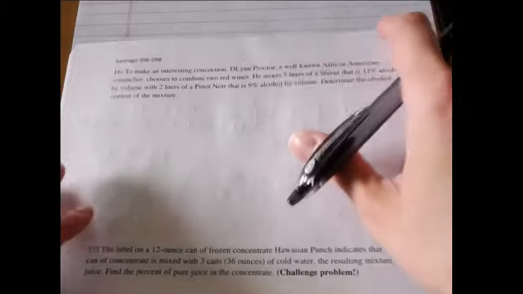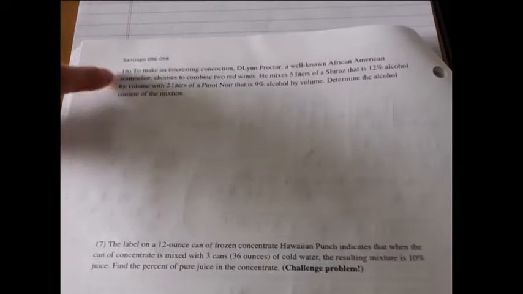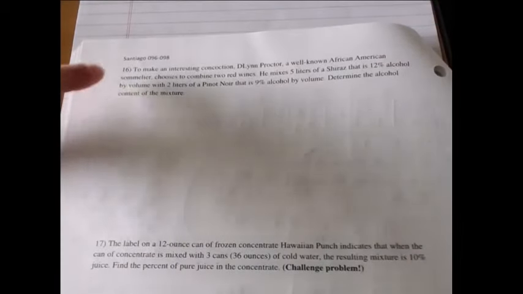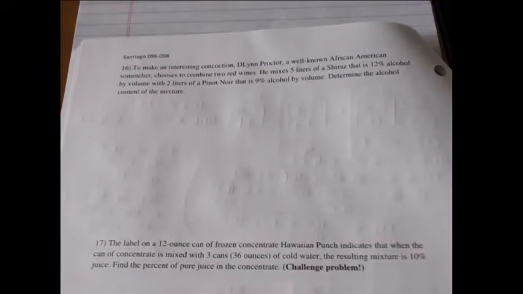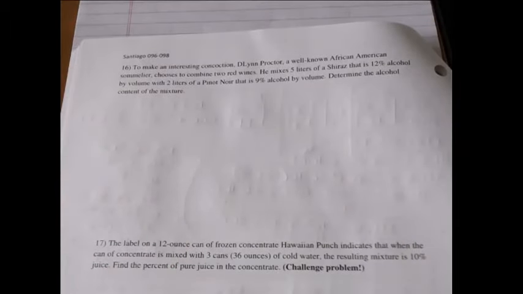What I would like you guys to do now is to try 16. I love this particular problem because first it's based on an actual fact. Dylan Proctor is a well-known African-American sommelier, so this is an actual person. What I would like you to do is set up the chart, fill that in, and let's go from there. I'm only going to give you 60 seconds to set up the chart. That's all I want from you.